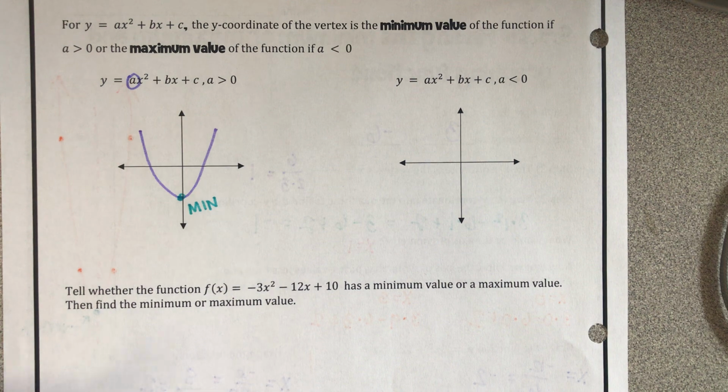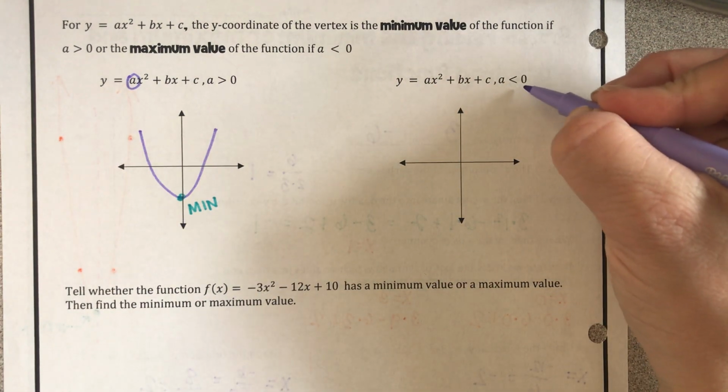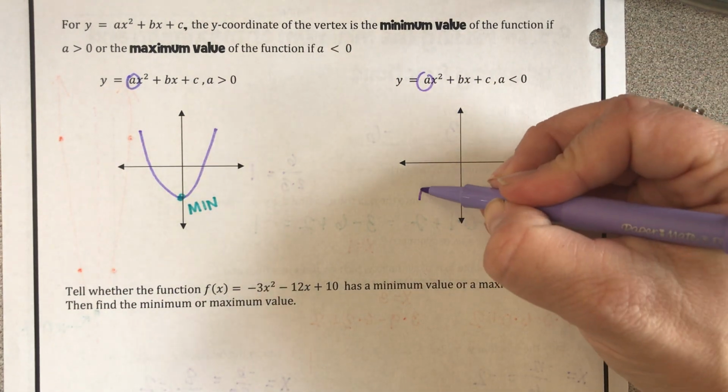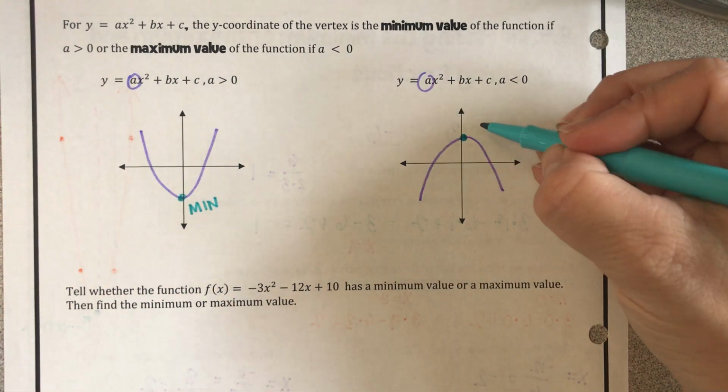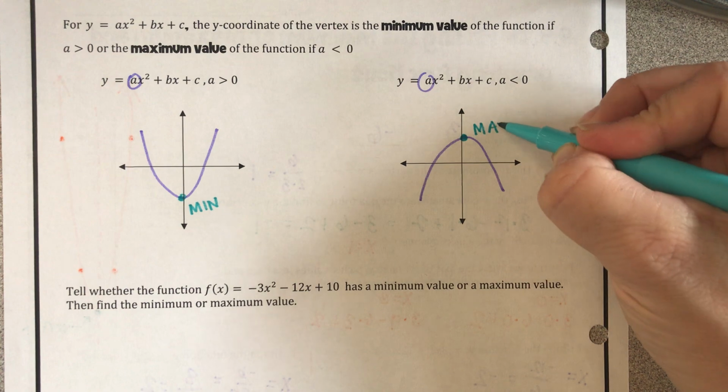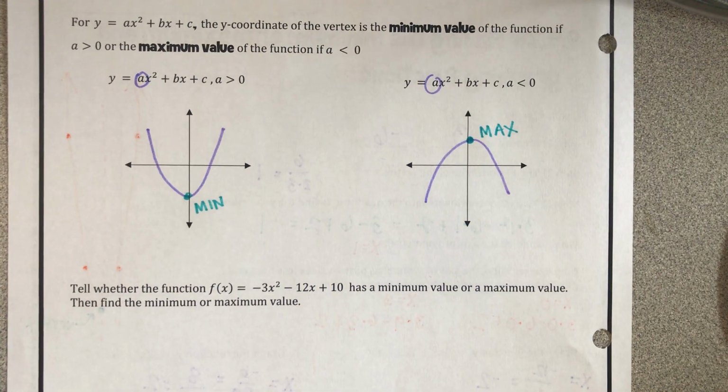Remember how a couple days ago we talked about, what if a is negative? Remember, that means it's going to open down. And if it opens down, then this number, the vertex, is going to be the maximum, right? It can't go any higher than that.